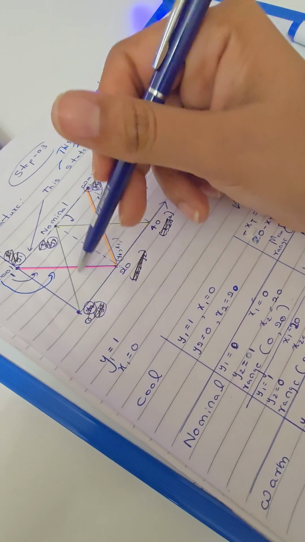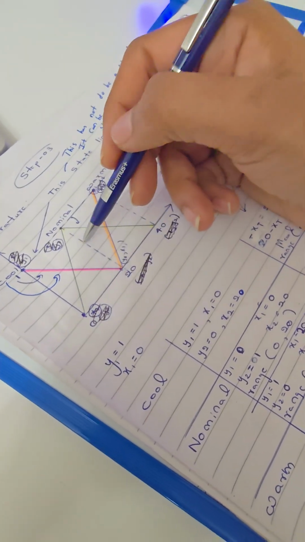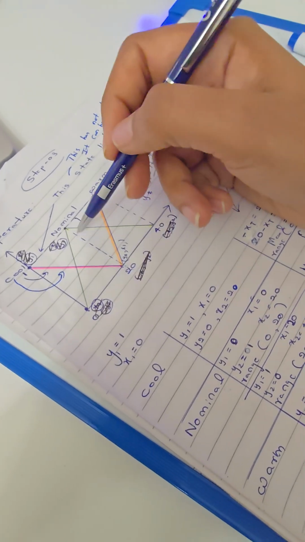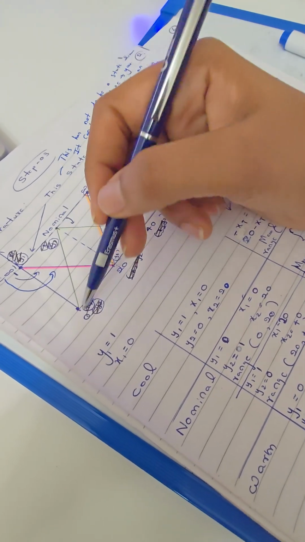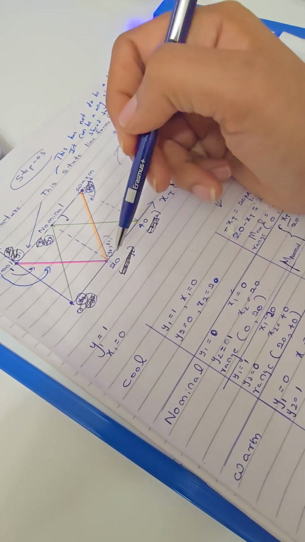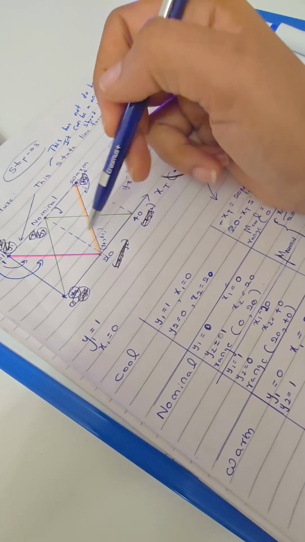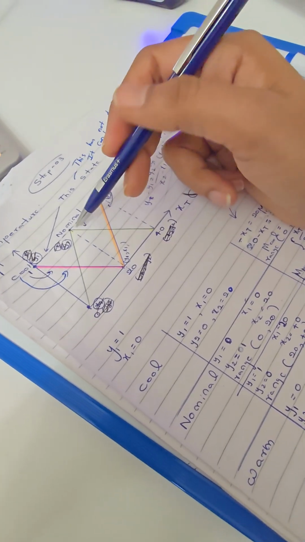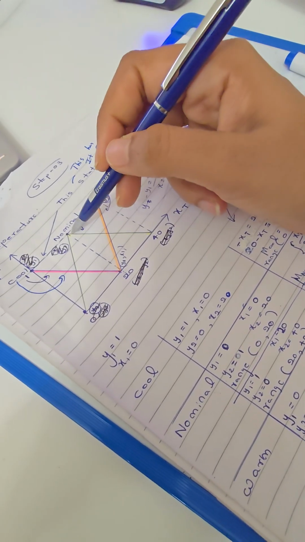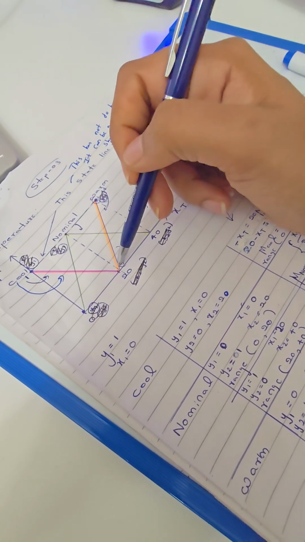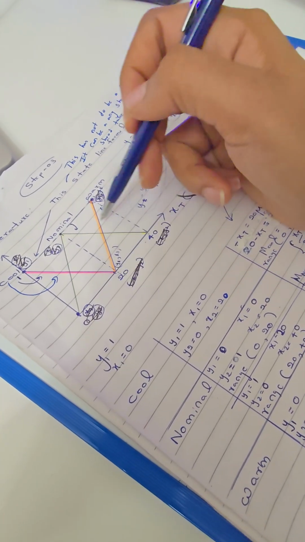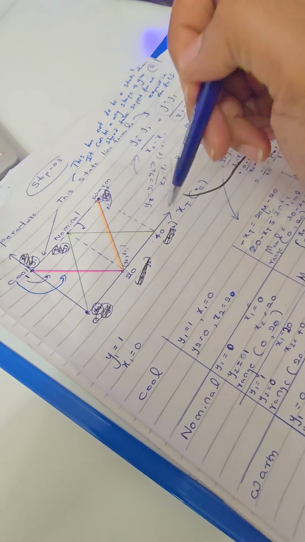For the first range, y1 is 0, y2 is 1, x1 is 0, x2 is 20. For the second range, 20 to 40 degrees Celsius, the nominal graph has y1 is 1, y2 is 0, x1 is 20, x2 is 40. In warm, it is the same, so you can write it down.